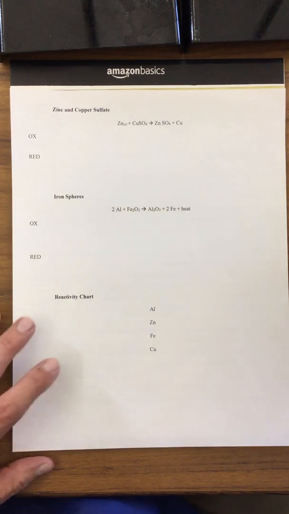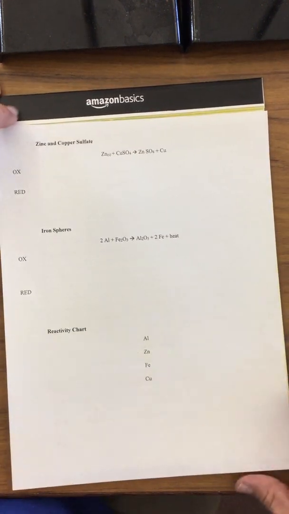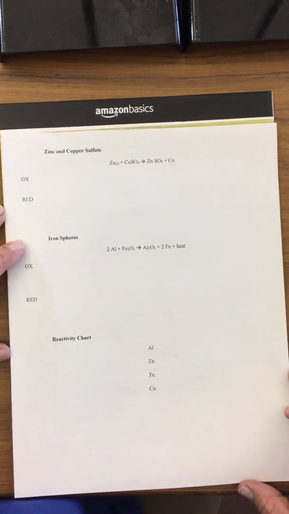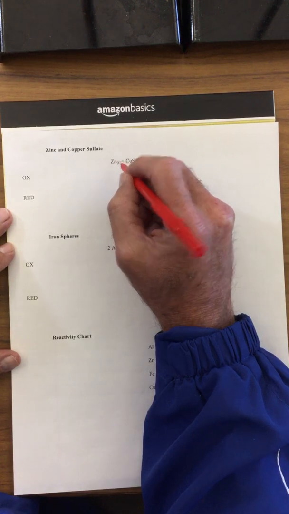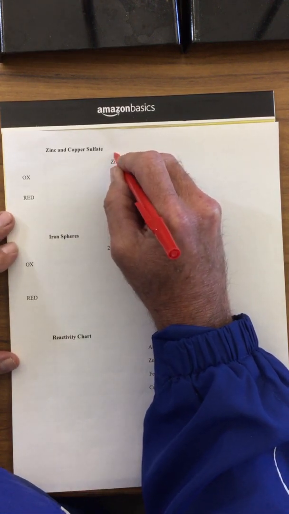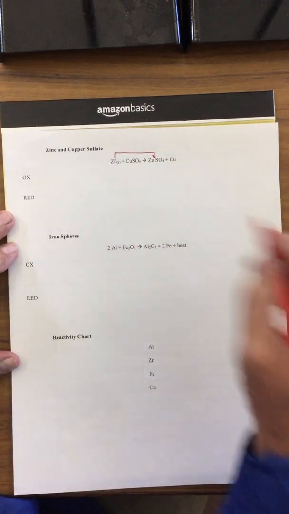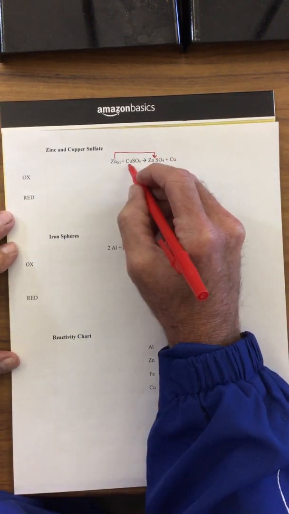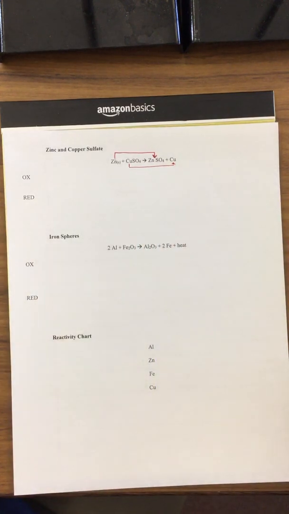So what's happening in this? Which is the pitcher? Which is the catcher? Let's take a look at the zinc. The zinc is going from this state right here, and it's becoming the zinc sulfate over here. The copper is starting off here, and it's ending up in a solid form over here.